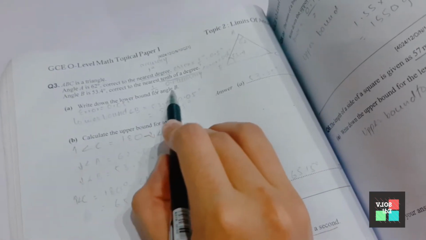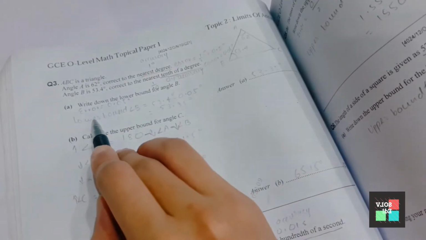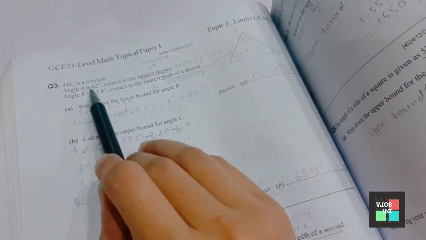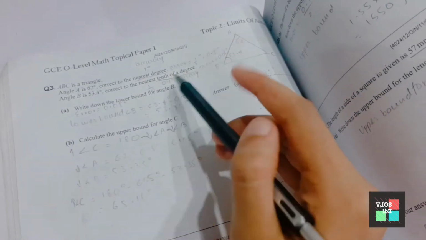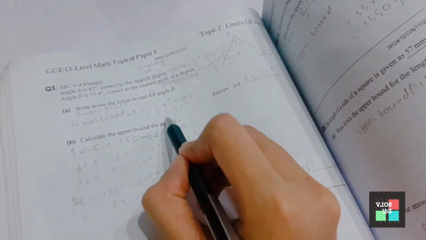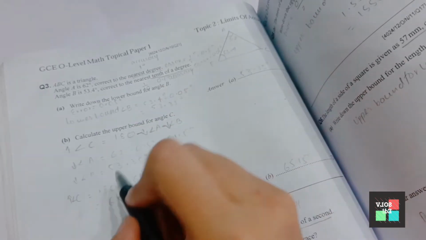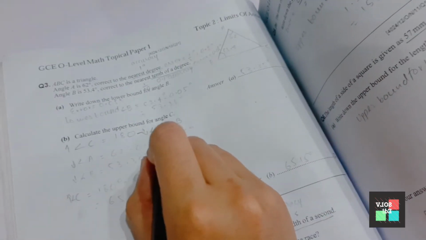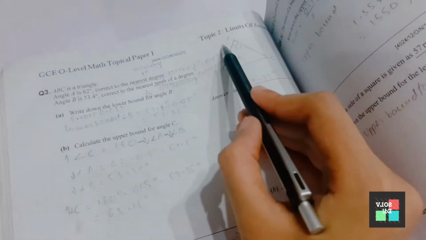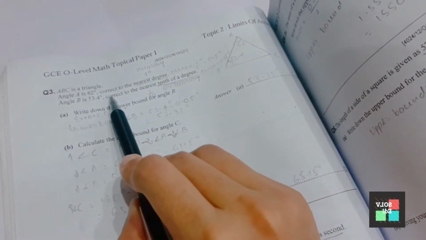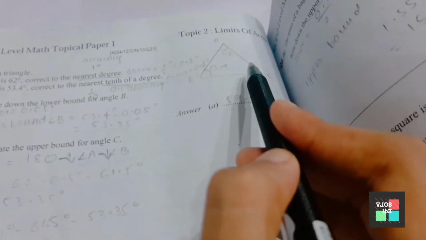Write down the lower bound for angle B. For lower bound, what we do is we subtract the error from the original measurement. So we're doing that and we get an answer of 53.35. Then we're calculating the upper bound for angle C. Now, angle C is not given in the question. It's one of those indirect questions.